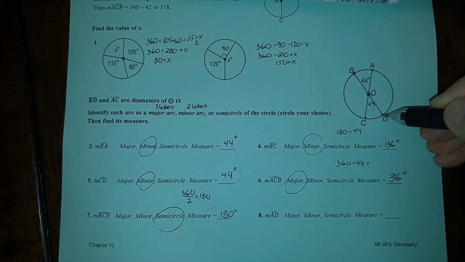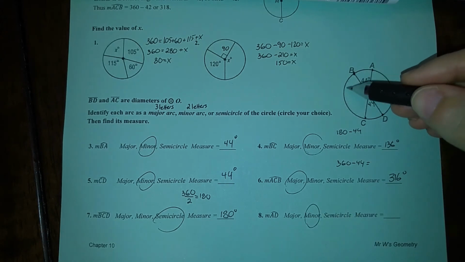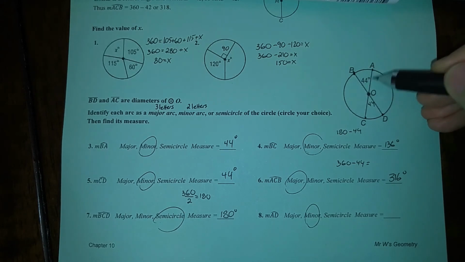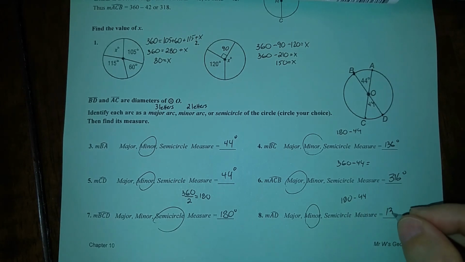Last one is AD. AD, we're going from here to here. 2 letters, minor. Additionally, just like we did for the problem over here, same thing. We have a semicircle, which is 180 degrees, minus this little chunk. So we have 180 minus 44. And again, that's going to be 136.